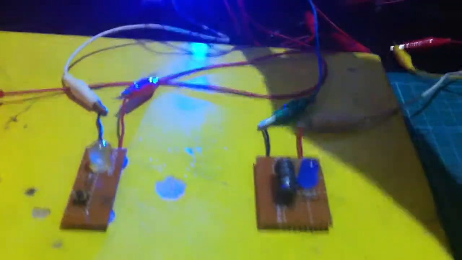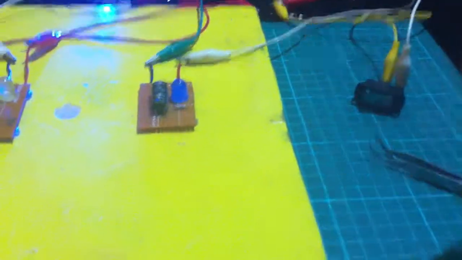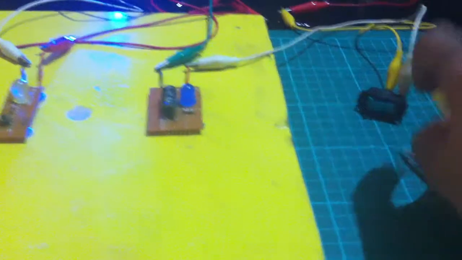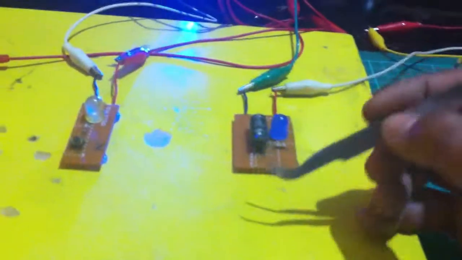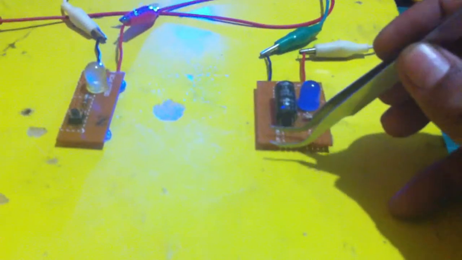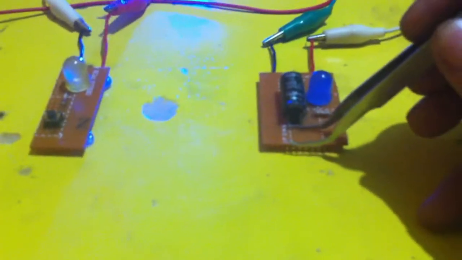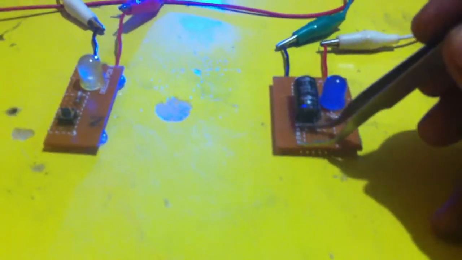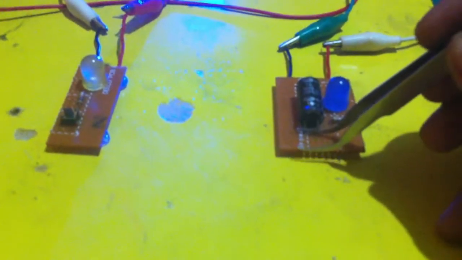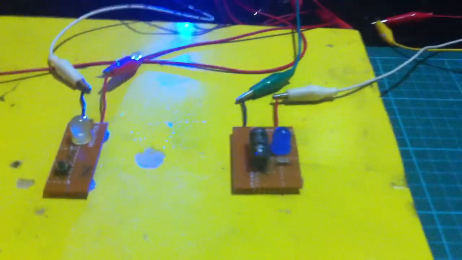So let us see if this is fully charged. Turn off the switch to discharge this capacitor. See, there is a light spark. Now let us begin.